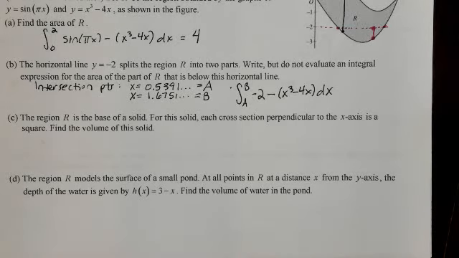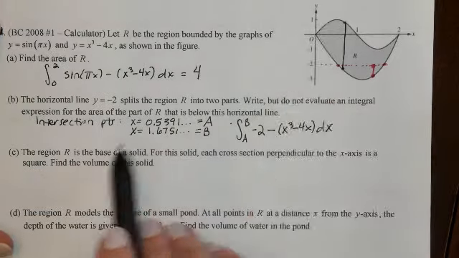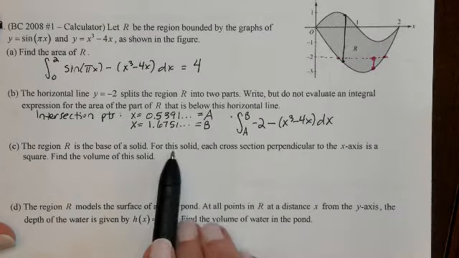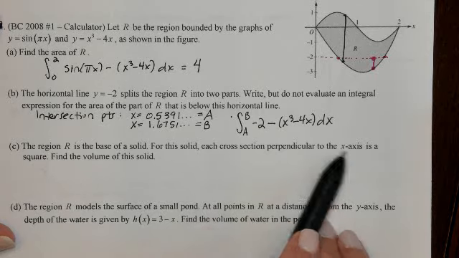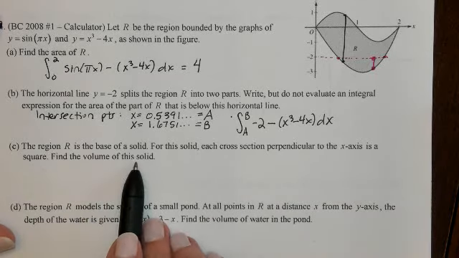All right. Part C. Region R is now the base of a solid. So we're back to the entire region R, and it's the base of a solid. For this solid, each cross-section perpendicular to the x-axis is a square. Find the volume of this solid. Okay?